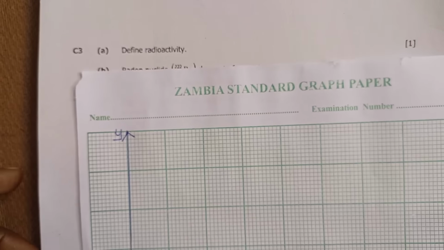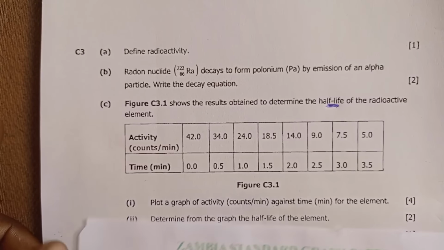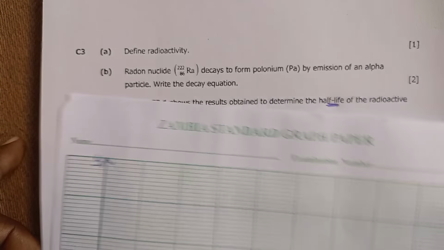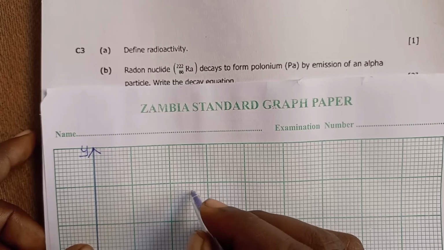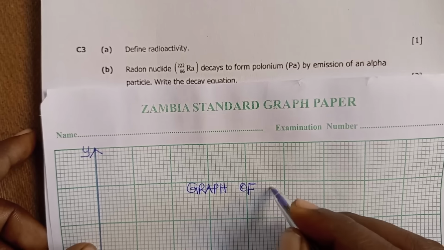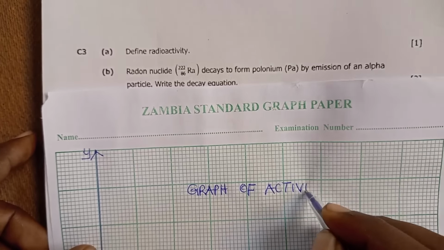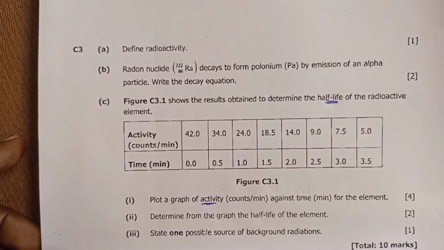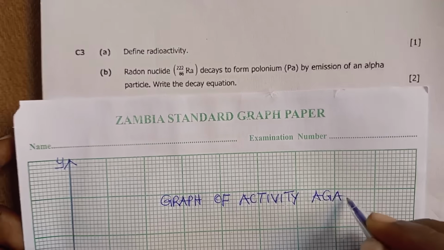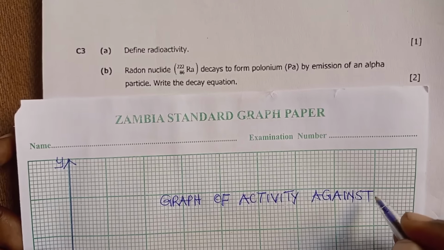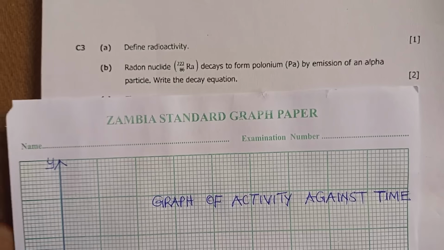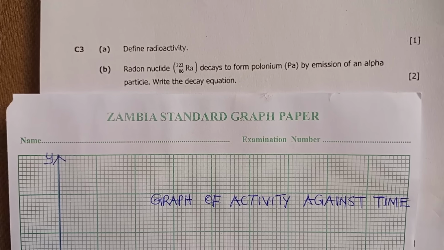From here now, what you are supposed to do is that you know that you are plotting a graph of what? A graph of activity against time. So for this graph, you put a title. You say it is a graph of activity against time. This is the name of the graph. This is what you are supposed to do. These are some of the things that you need to get and understand. I believe you are able to see this.